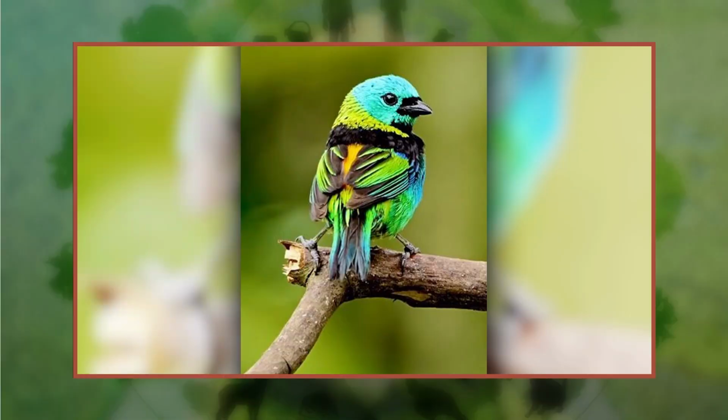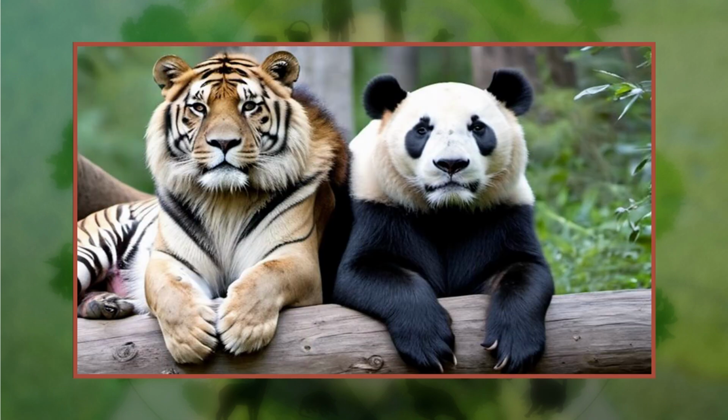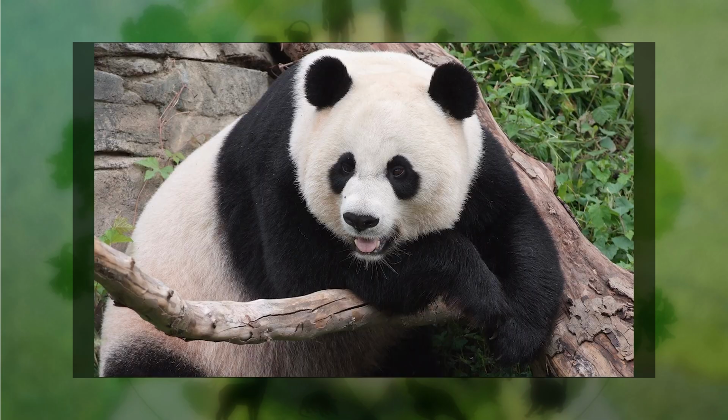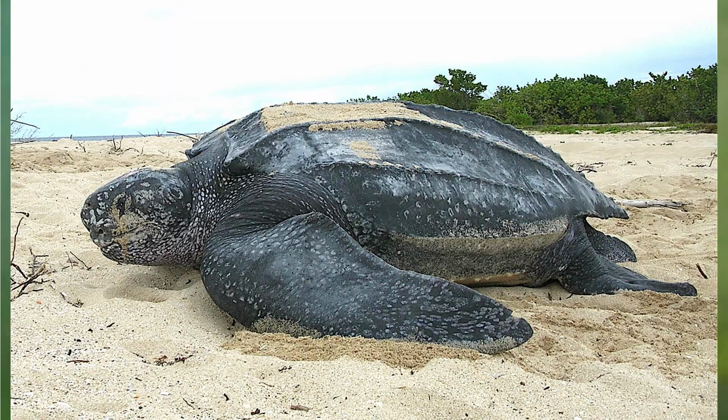For example, the seven-colored tanager bird is a flagship species for the forests of Brazil. Other examples are Indian tiger, African elephant, Chinese giant panda and leatherback sea turtle.